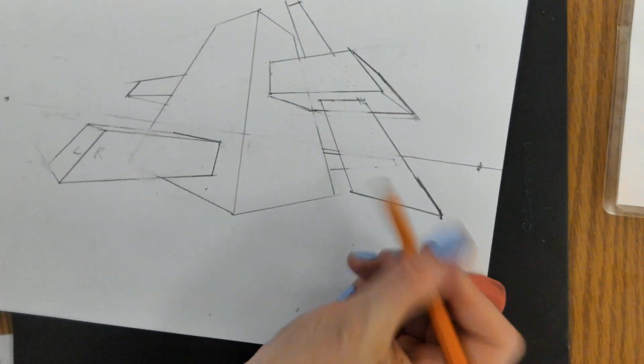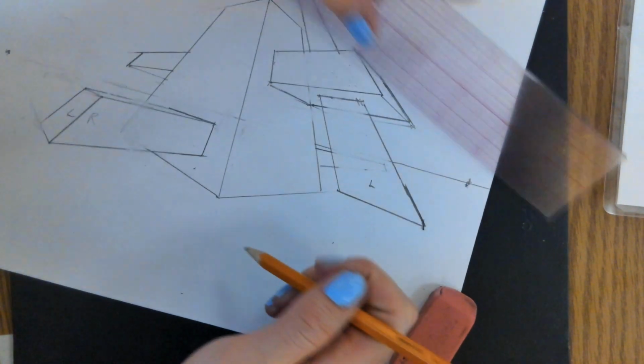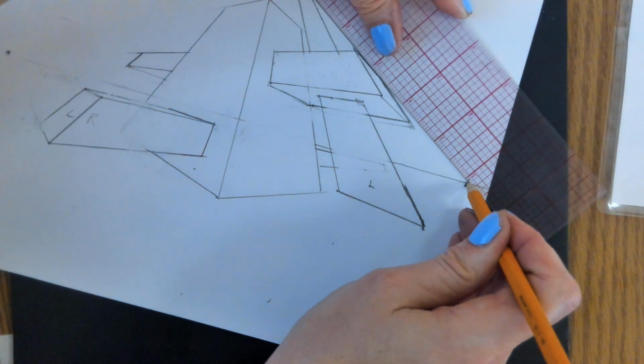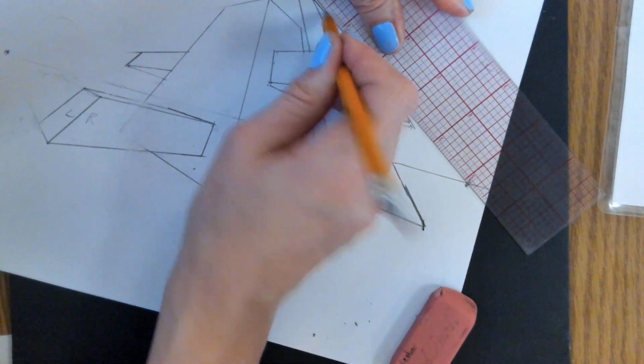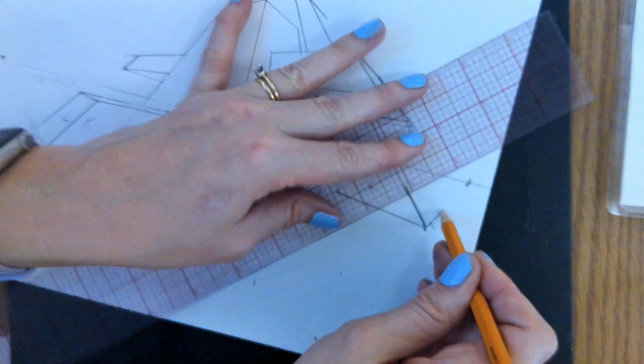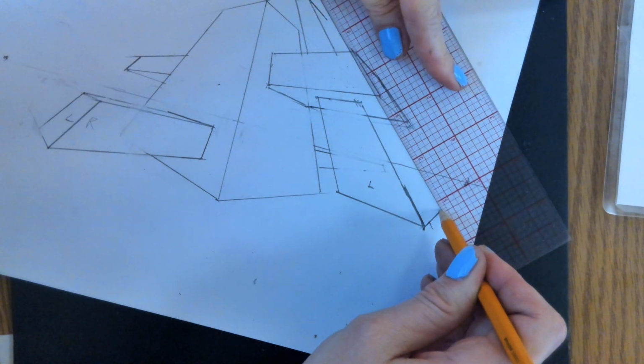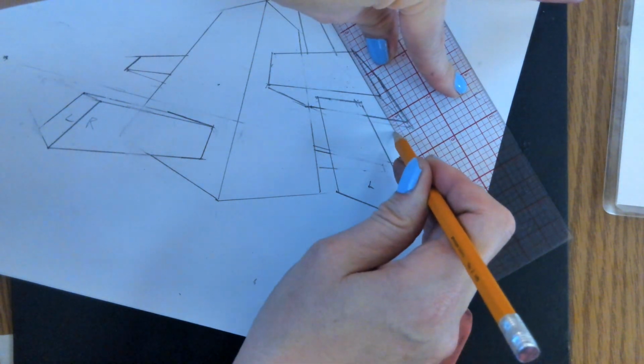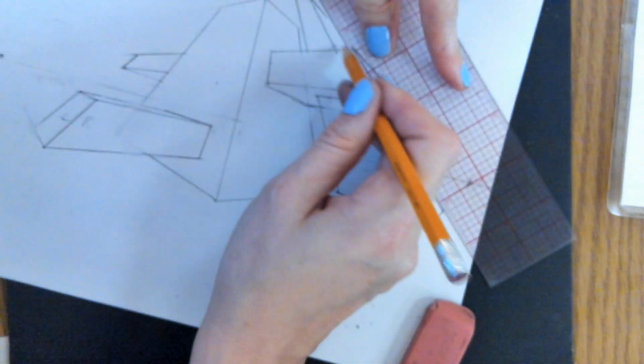And then now that we have the left side of this box, we need to show the right side that converges to the right side vanishing point. Not terribly far. And match those lines up to the vanishing point as well. Okay.